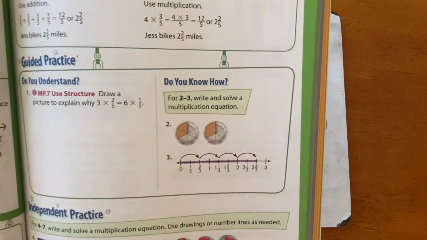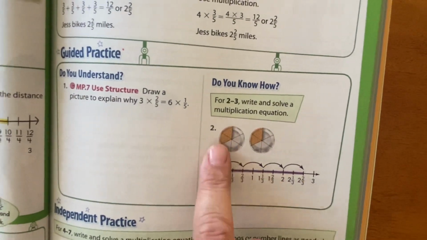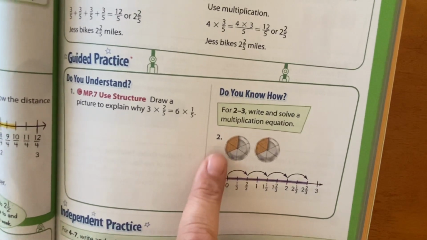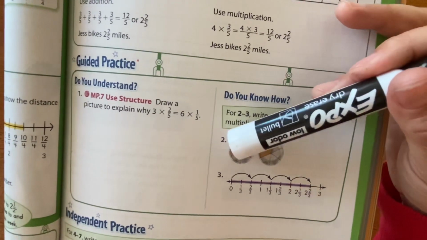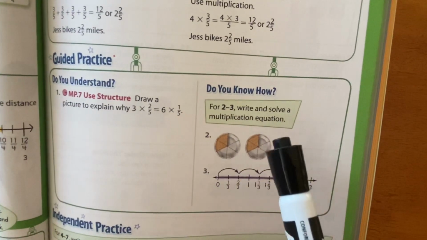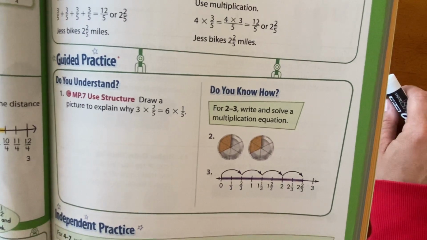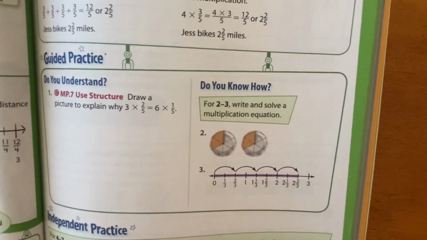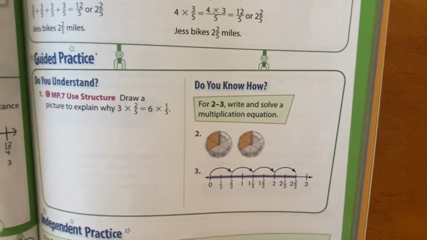Let's look at this number line one. Personally, I think the number line ones are more confusing than the other ones, but that's just my personal opinion. So what are we looking at here? We got these pie plates, and there's two pieces left, but how many are in the whole thing? 1, 2, 3, 4, 5, 6. So we're talking about 2/6, right? So this is 2/6, and that's 2/6. So there's 2 of 6 pieces.